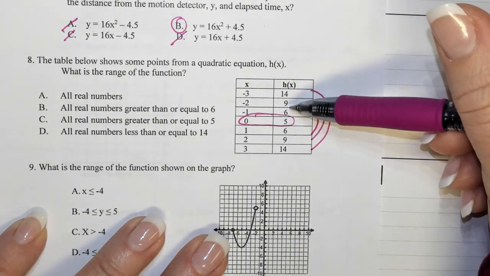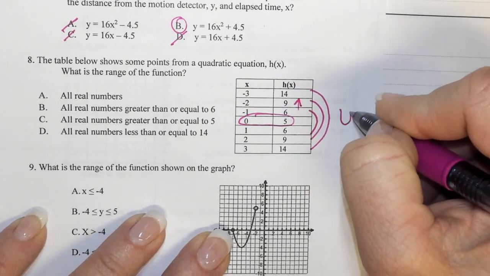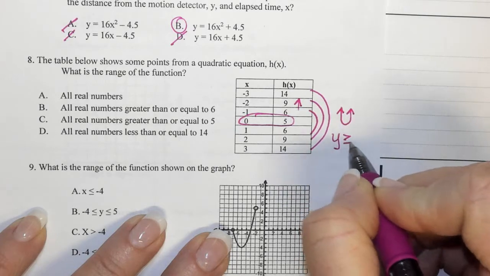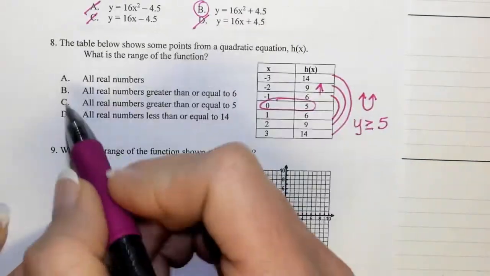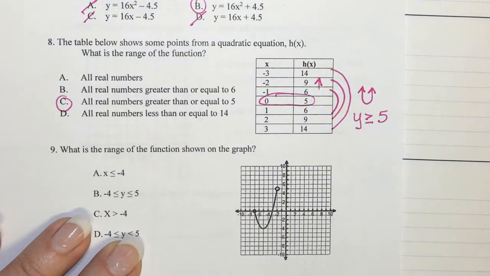Now I need to look to see if my numbers are increasing or decreasing. So 5 to 6 to 9 to 14 means they are increasing. So therefore my parabola is facing up. So it would be y is greater than or equal to 5. So the answer would be C. All numbers greater than or equal to 5.